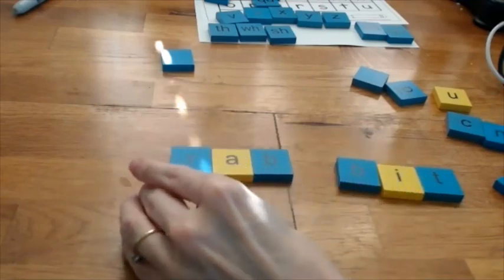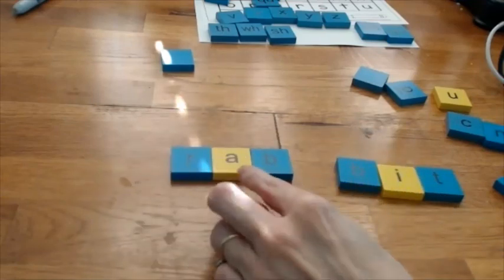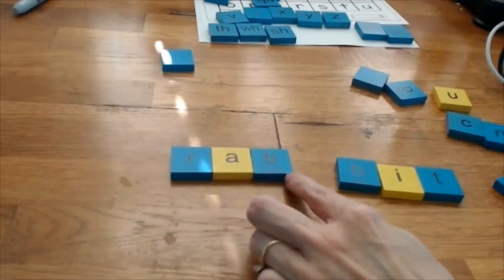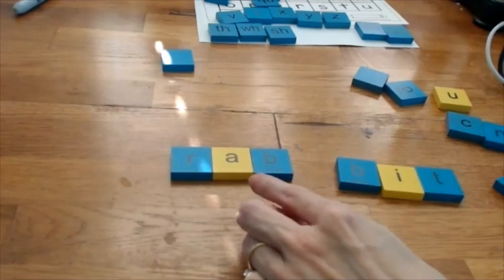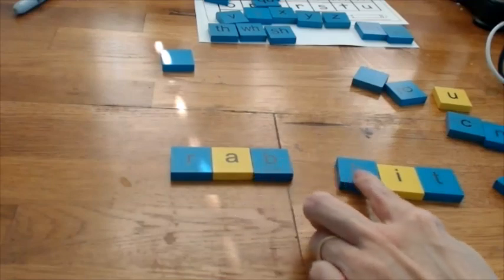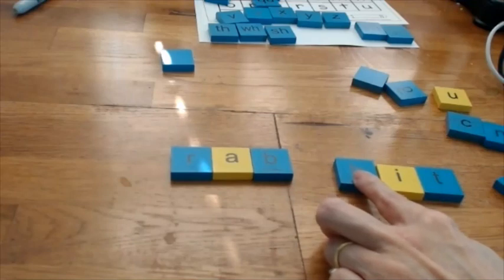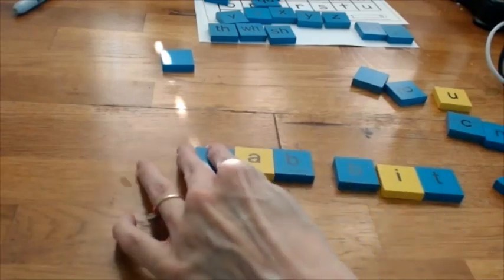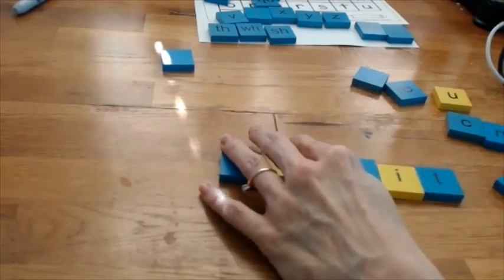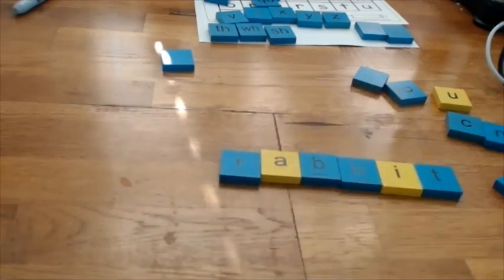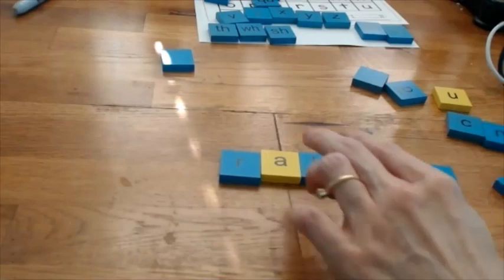Because closed syllables, if you hear a short vowel sound, it's always going to be in a closed syllable. So if you can't hear a letter closing that in, then you double the letter that you do hear. So then we have rabbit. And the reason I use rabbit is because a rabbit has two ears.